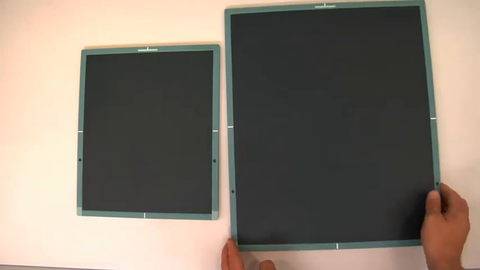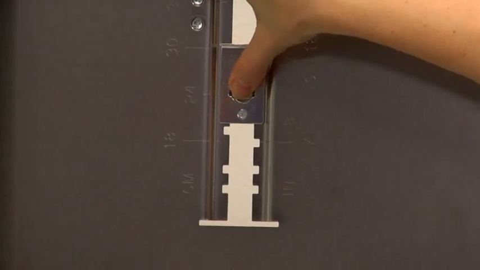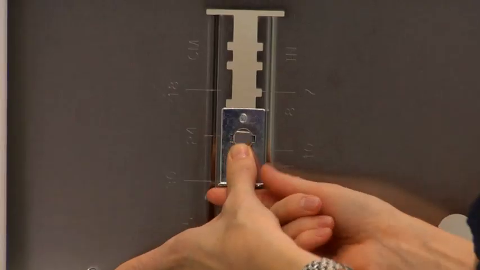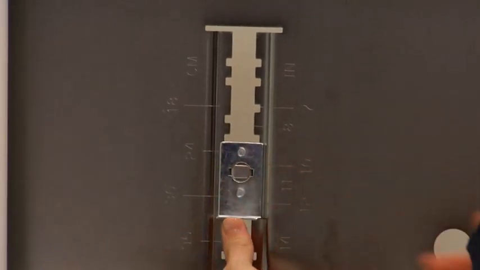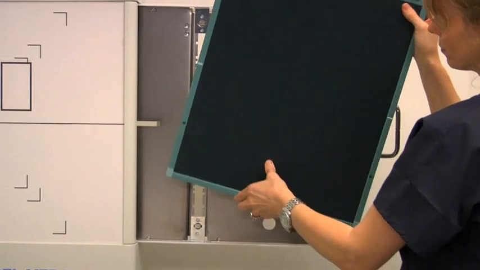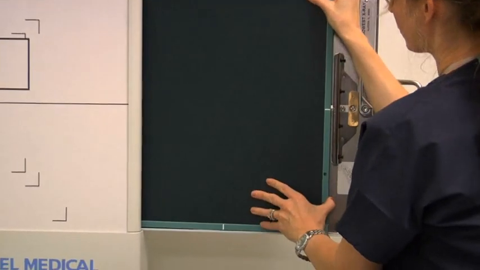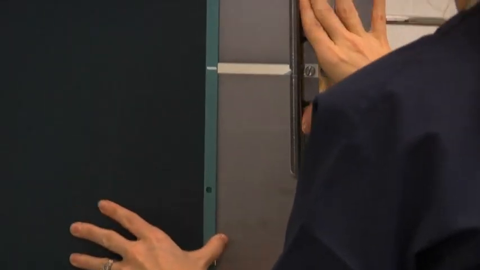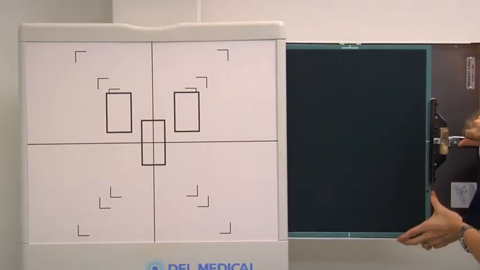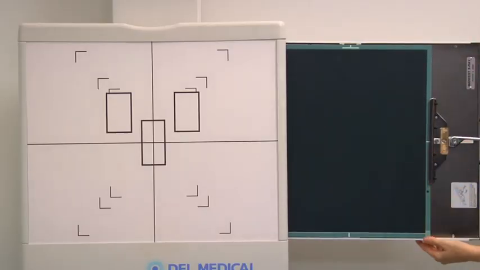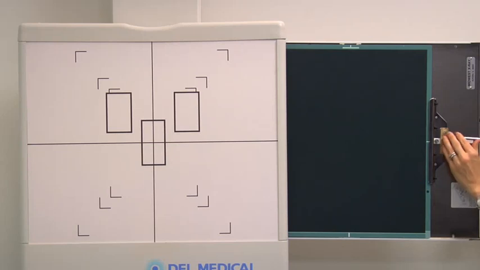Image plates can be of varying sizes. The most commonly used sizes are 10 by 12 inches and 14 by 17 inches. Inside the bucky cassette tray is a measurement guide to help ensure the proper positioning of the cassette. Once a cassette is correctly placed in the middle of the tray, it must be locked into position so that it does not move during the exposure. Most bucky trays contain a lever to lock the cassette in place.